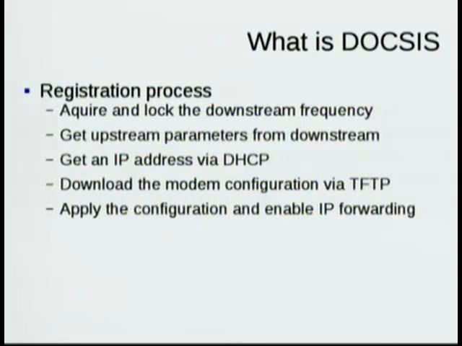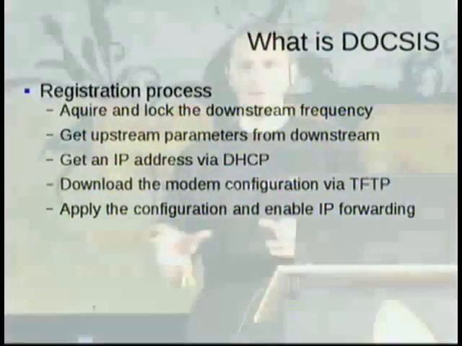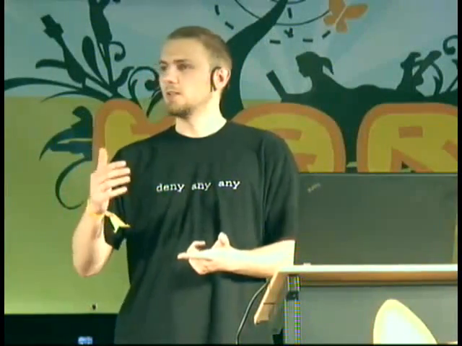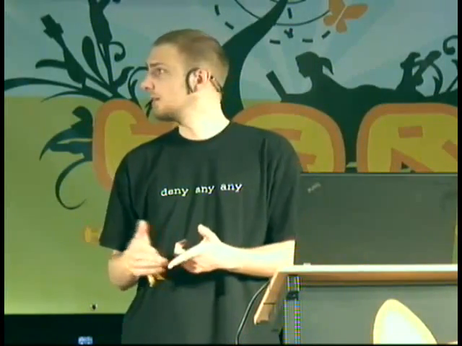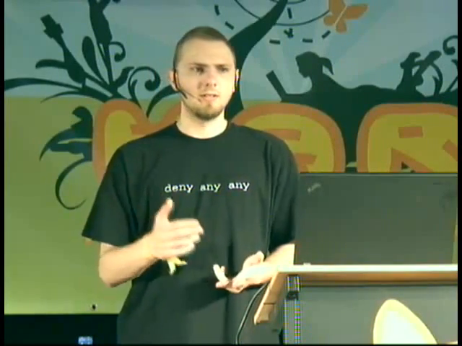In that DHCP response, you also have the TFTP server address, and that's a very interesting thing here because that TFTP server address contains the configuration for the modem, as in all the SNMP ACLs, so who can access the SNMP server on the modem, all the IP filters, what's going to be your upload and download limits, the bandwidth, all this kind of stuff. And also the configuration for the phone system or any other things it may need. So once it's got this, it will apply the configuration, download it via TFTP, and enable IP forwarding.